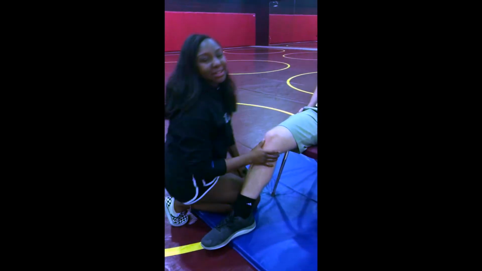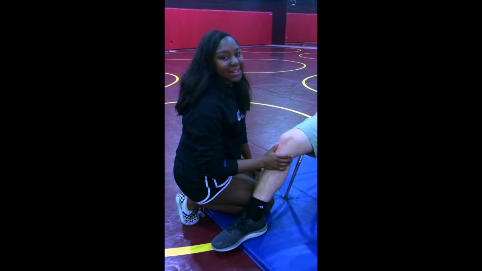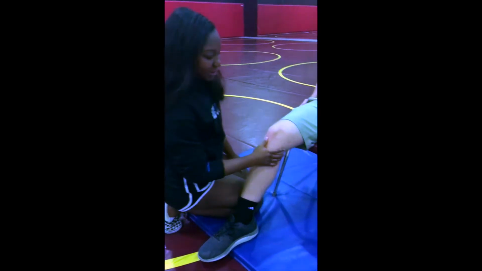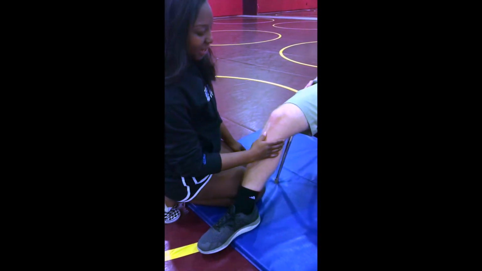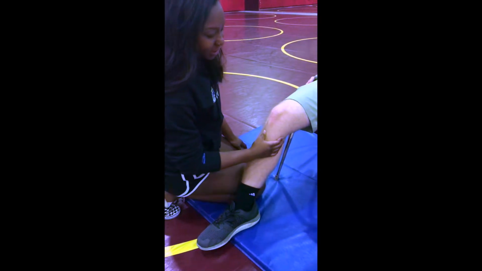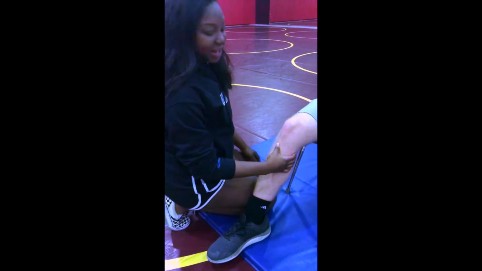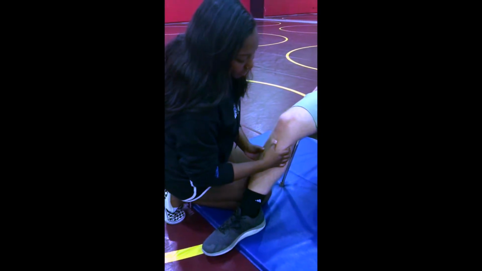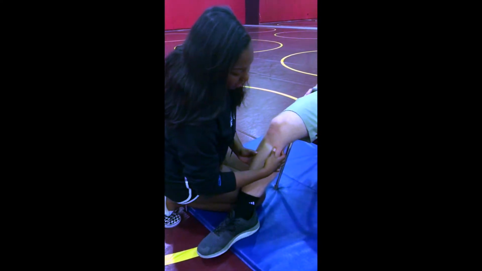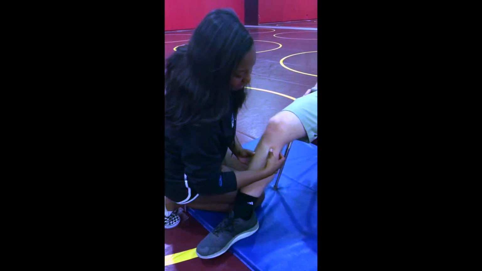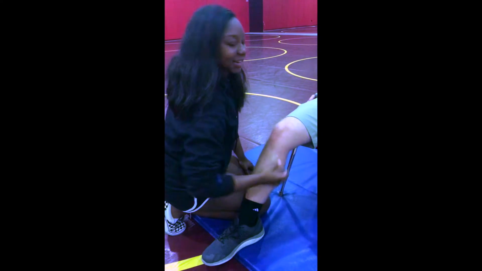So now I'll be palpating the tibial tuberosity and the pes anserine. From the patella tendon, we'll move inferiorly until we feel a bony prominence, and that'll be the tibial tuberosity. From the tibial tuberosity, we'll go medially until we feel another bony prominence, and that'll be the pes anserine.